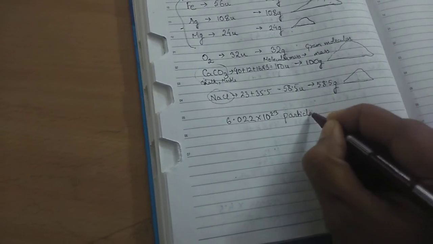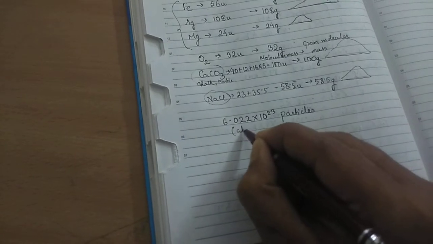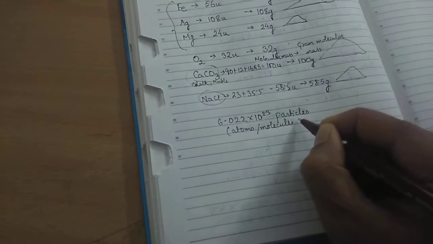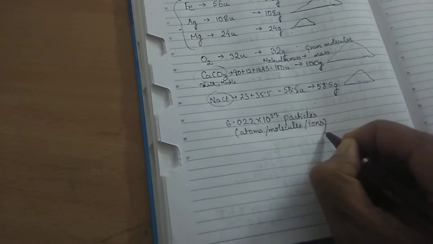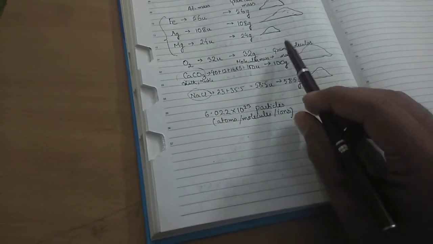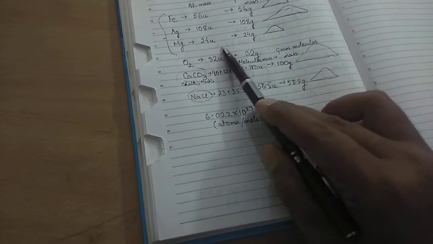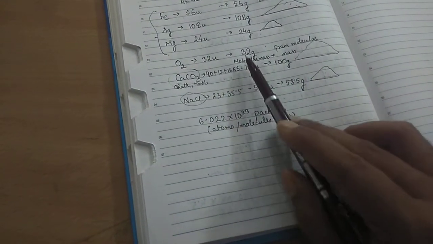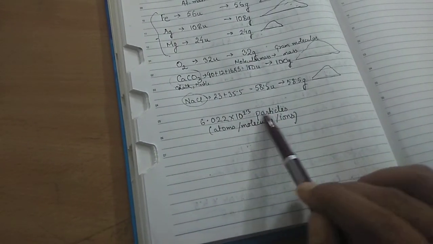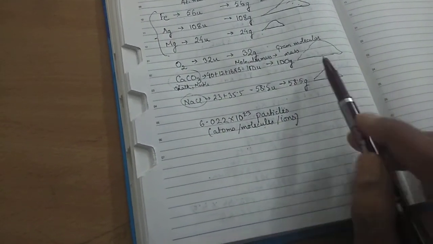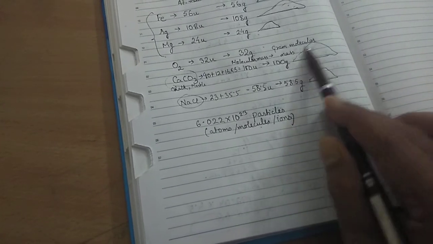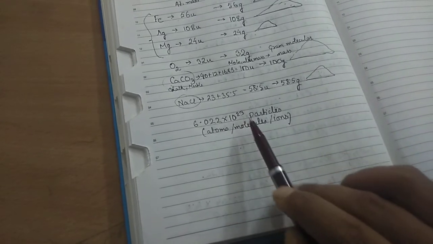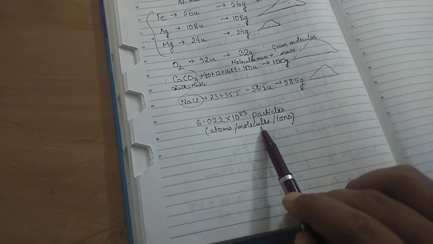Now when we say particles, particles may mean atoms, molecules, or ions. So 24 gram of magnesium will contain these many atoms of magnesium. Similarly, 32 gram of oxygen will contain these many molecules of oxygen. Then 100 gram of calcium carbonate, though the amount is more, will also contain these many molecules of calcium carbonate. That is the beauty of this number.